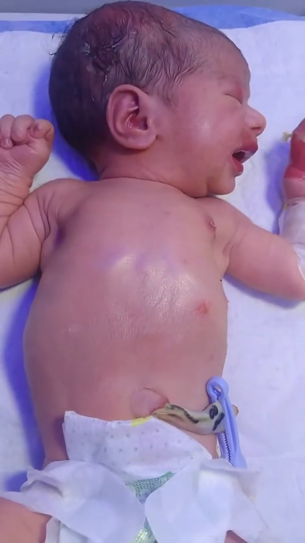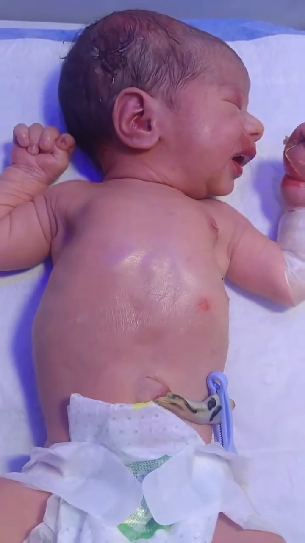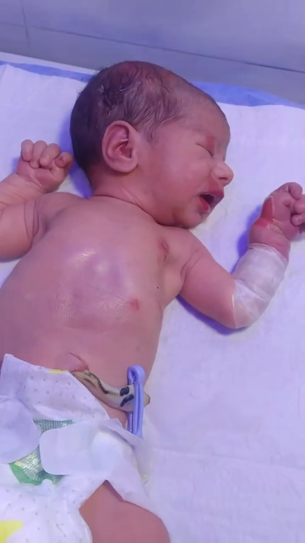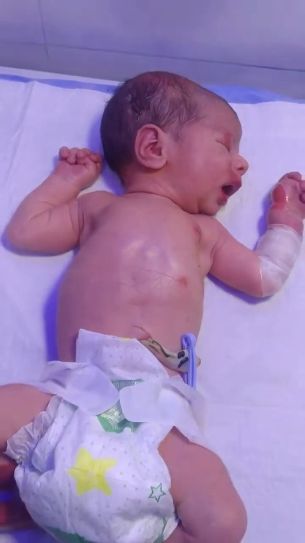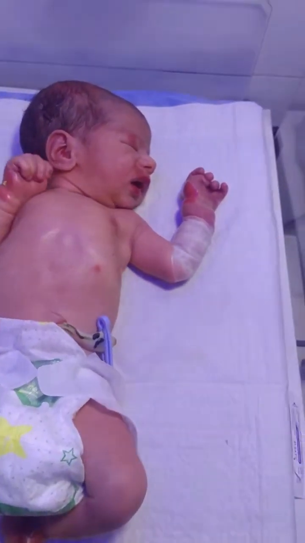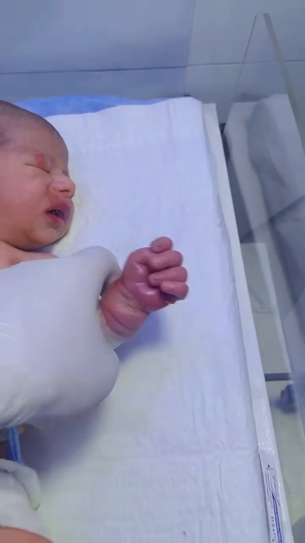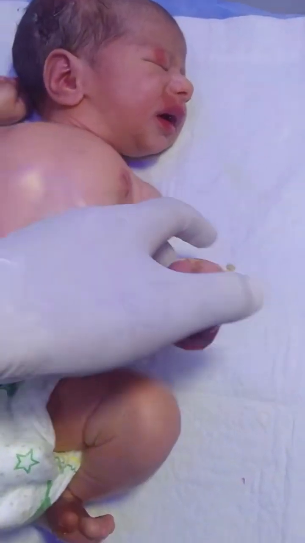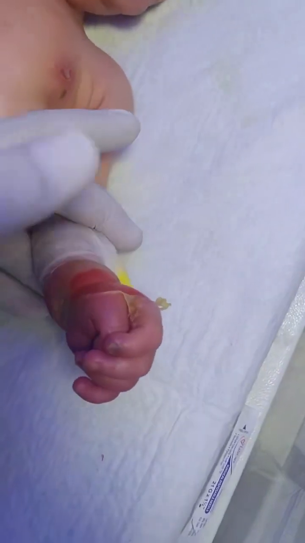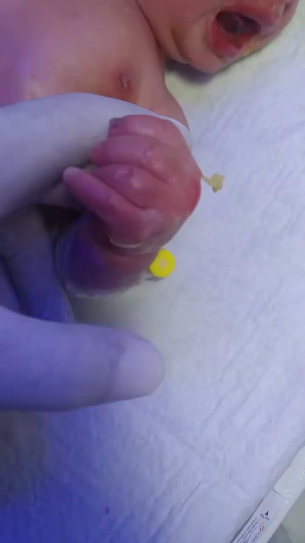Mucosal involvement is important. In more severe forms, blisters and erosions can also occur on the mucous membranes lining the mouth, esophagus, and other internal organs. This can lead to difficulty swallowing, gastrointestinal problems, and respiratory issues.